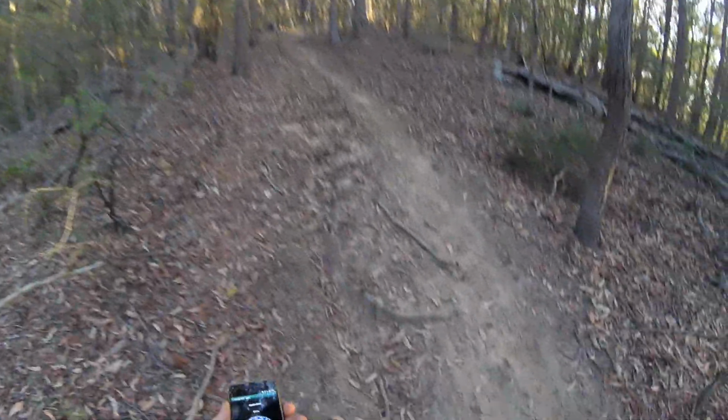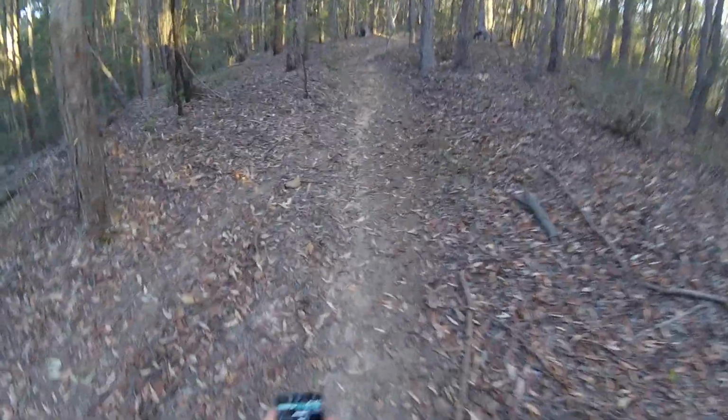Hi, I'm out in the forest with Handy GPS, and I've placed a traffic cone in the forest and I've set a waypoint there, and I'm using Handy GPS to direct me towards it.